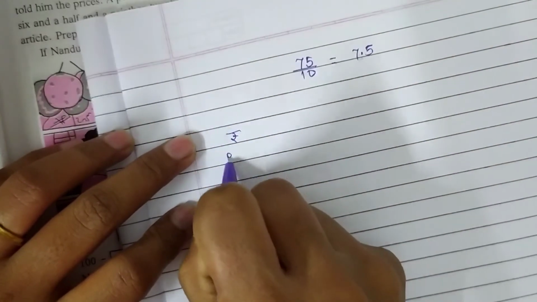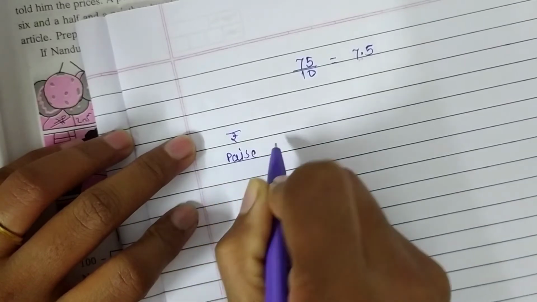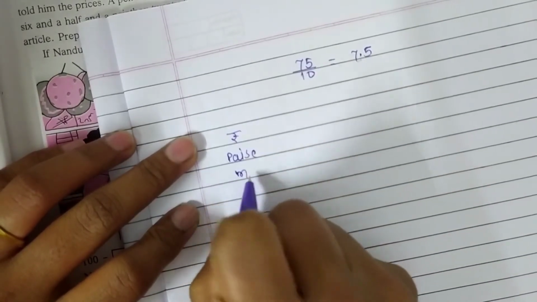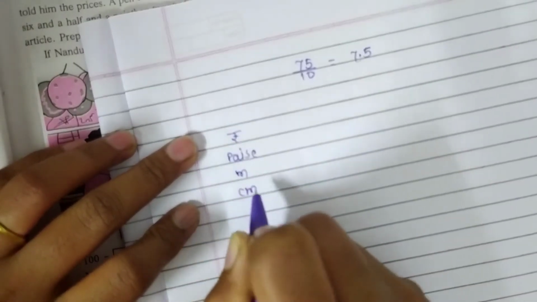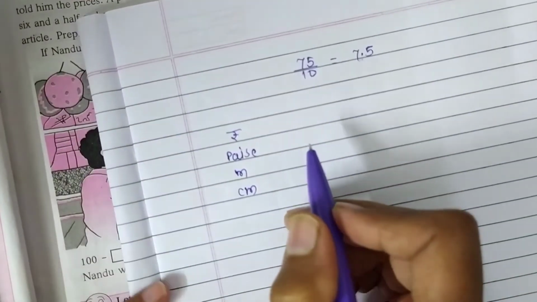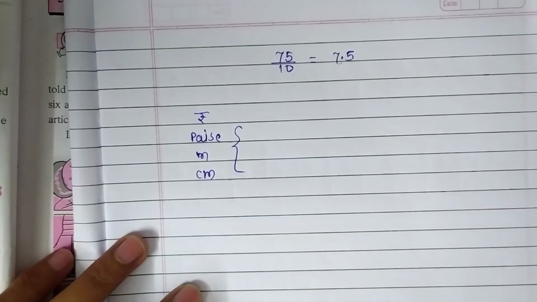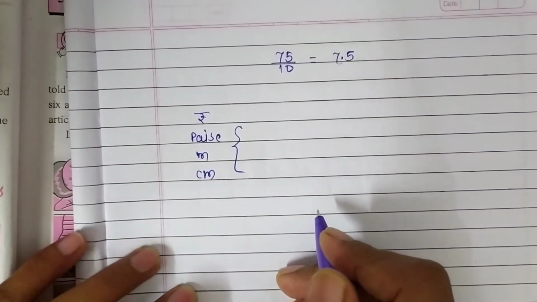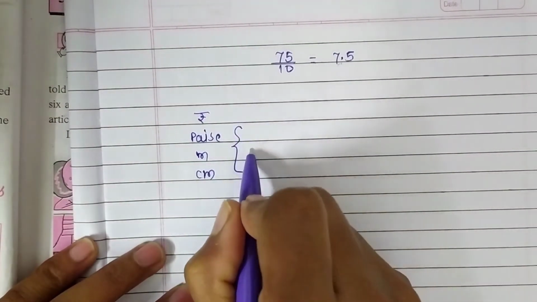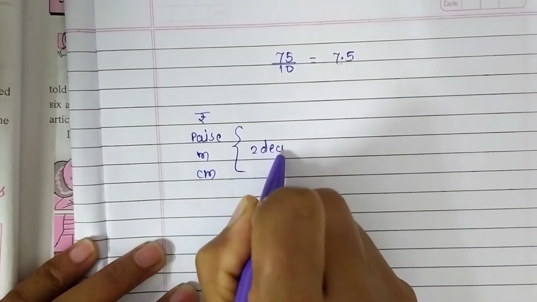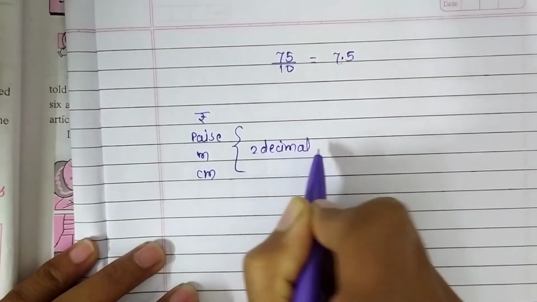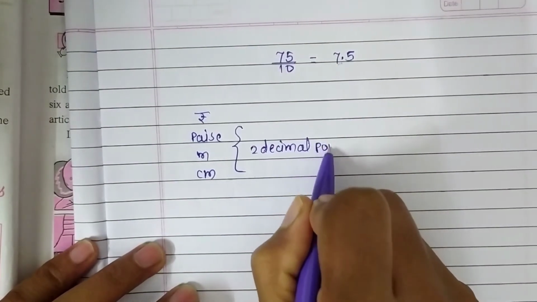Rupees, paise, meter and centimeter. While solving these problems, we have used fractions with up to 2 decimal points.